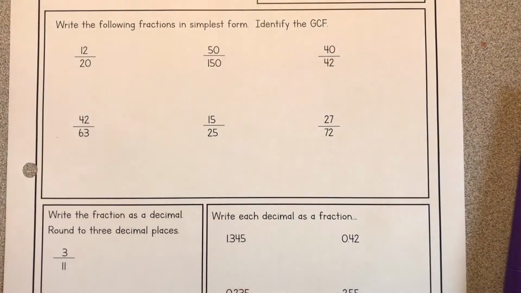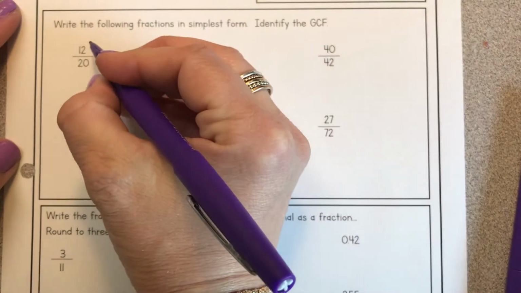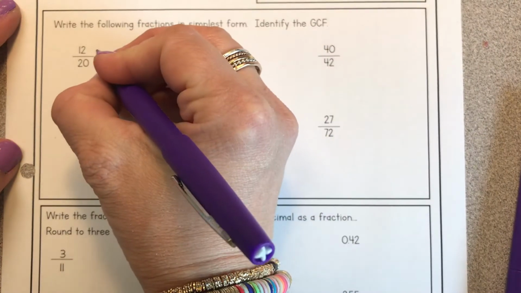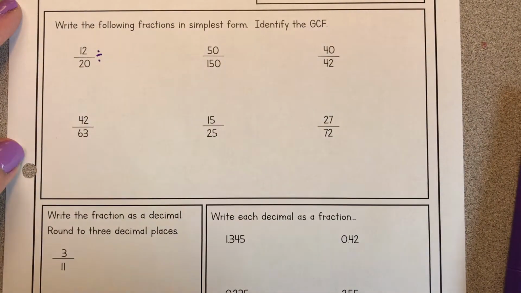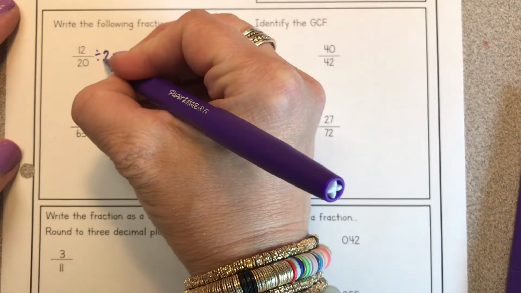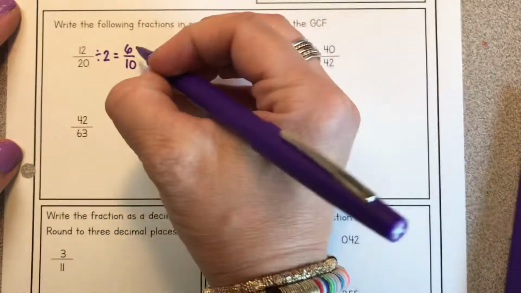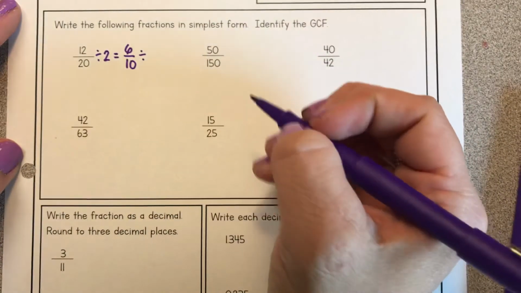Okay, so it says write the following fractions in simplest form and then identify the GCF. We're going to look at 12 and 20 and figure out what they're both divisible by. You do not have to find the GCF right away. I can say those are both divisible by 2. That gives me 6 over 10. What are these two both divisible by?